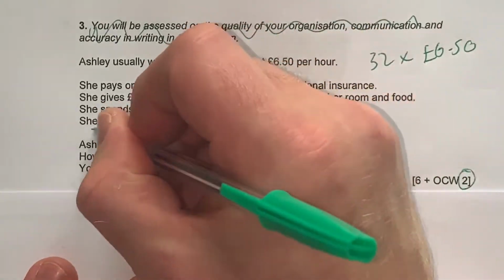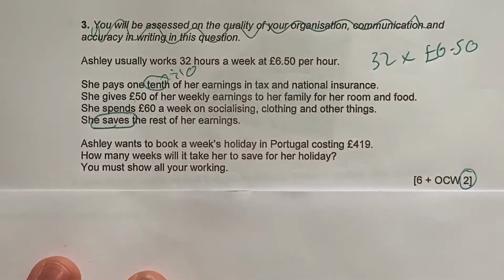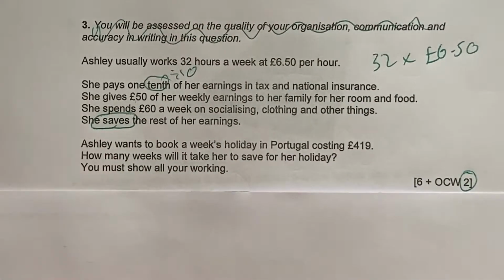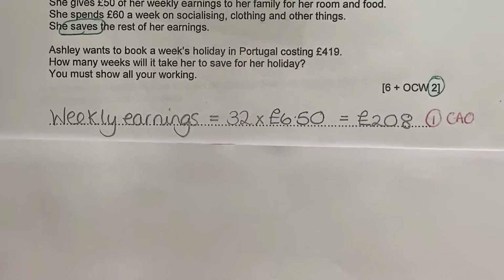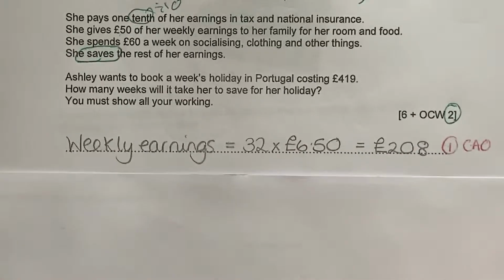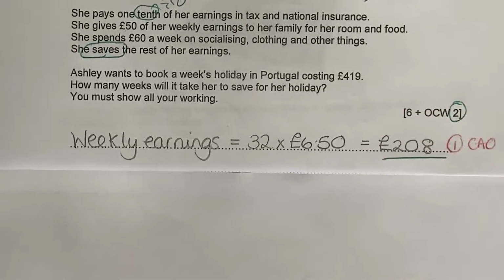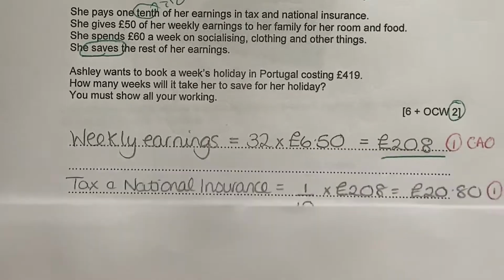Right then, at the moment, what we know is whatever's left is what she saves. So we can't find out how long it's going to take her to save all this money unless we know how much she saves per week. So first thing I'm going to do, nice and simple, is find out what she earns. You're going to get 1 mark if you've done 32 times £6.50. So we know she gets £208 a week, which is nice.